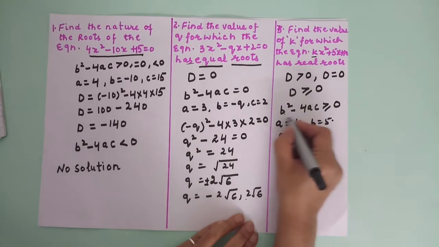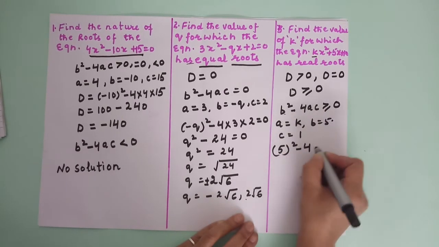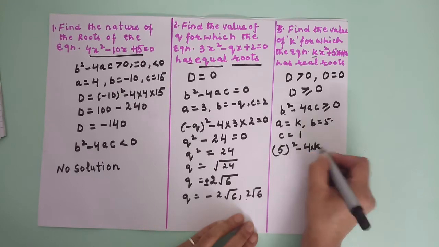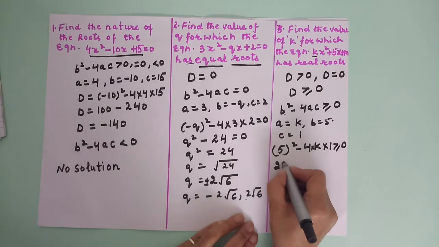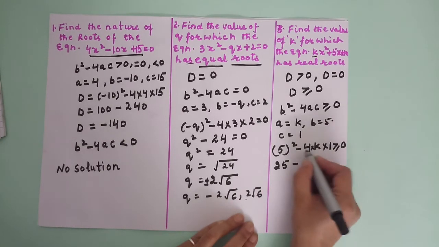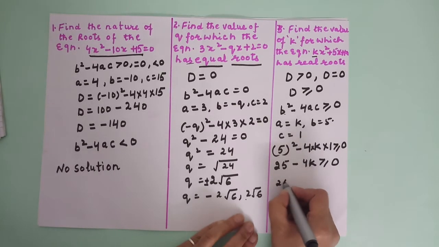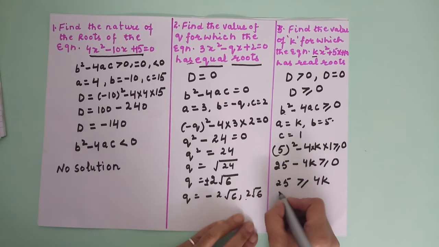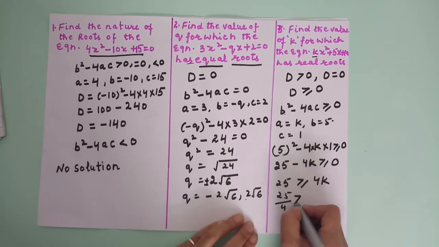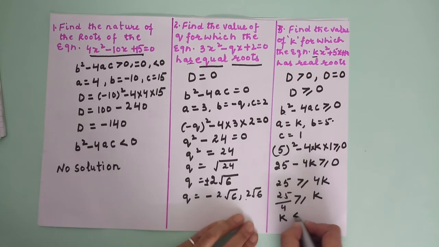Right? Now let's substitute the values here. B square, that means 5 whole square, minus 4, A is K, into K into 1 is greater or equal to 0. It means 25 minus 4K is greater or equal to 0. That means 25 is greater or equal to 4K. 25 by 4 is greater or equal to K. Or you can even write that K is less or equal to 25 by 4.